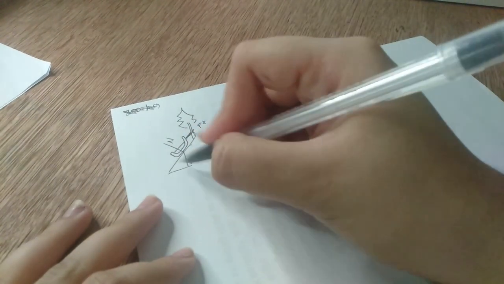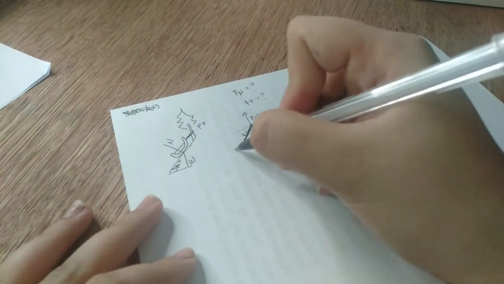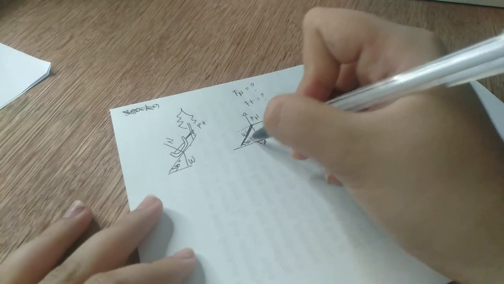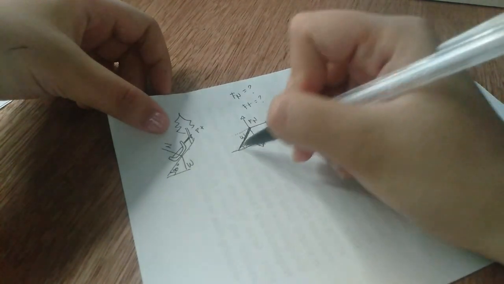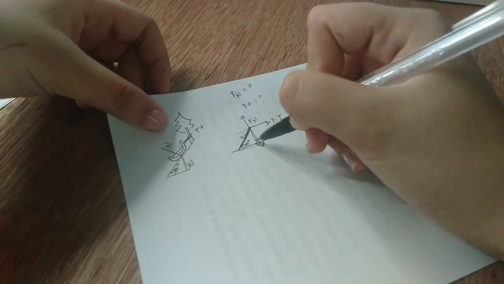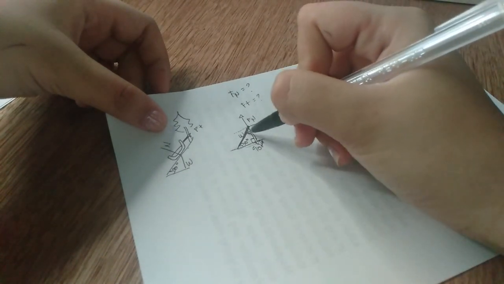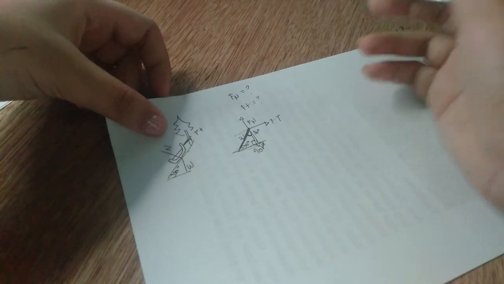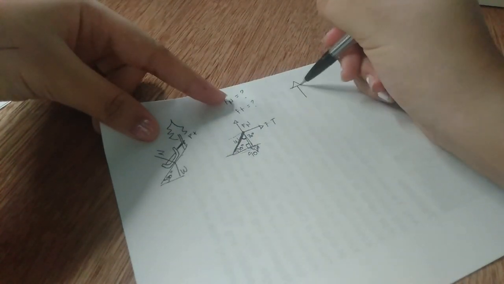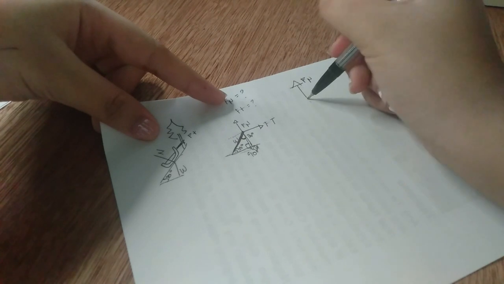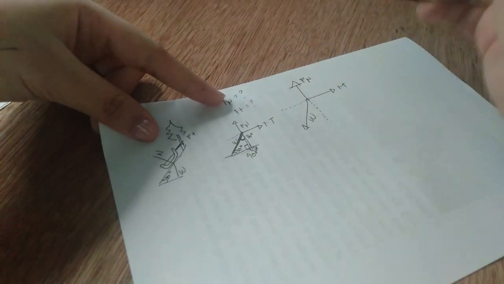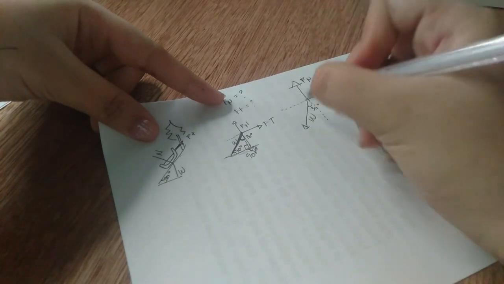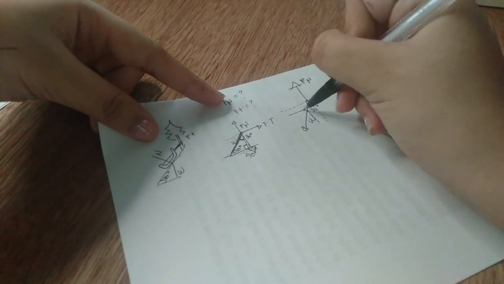Meron daw ditong angle of 30 degrees. So, right here, we have an angle of 30 degrees. But, since, imagine this is a triangle, 30 degrees, and then this is 90 degrees, we can also assume that this is 30 degrees. Teka, I'll just redraw the diagram. There. We have 30 degrees here. And we can get the components.